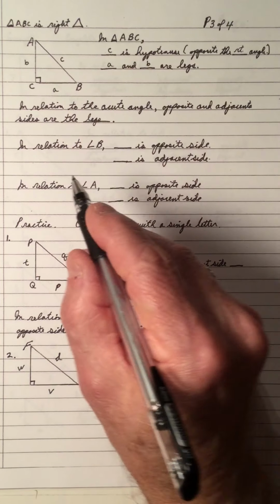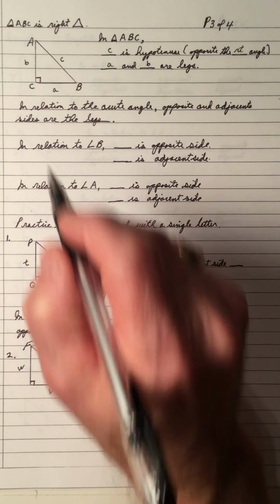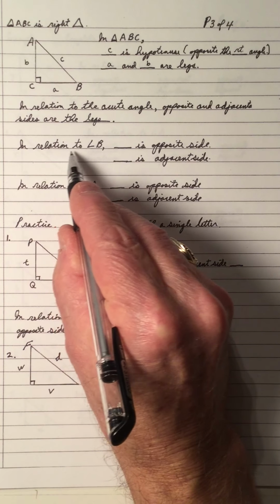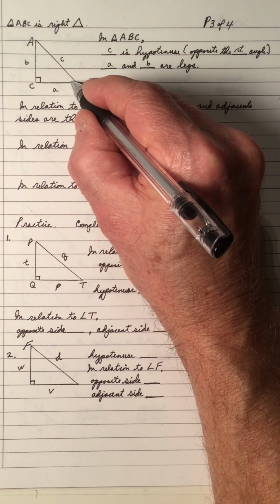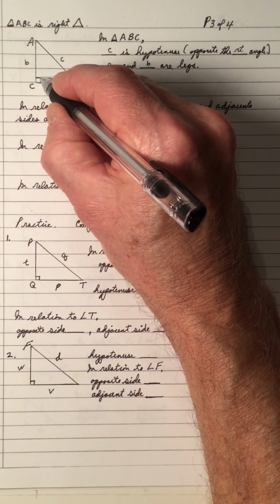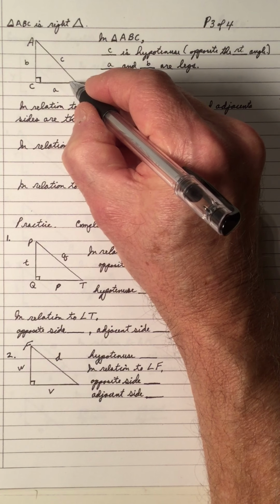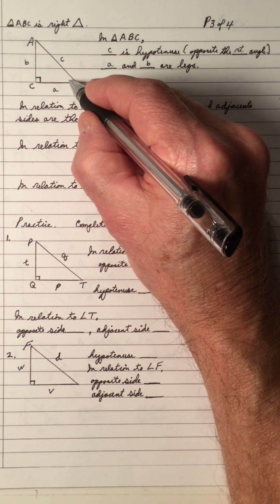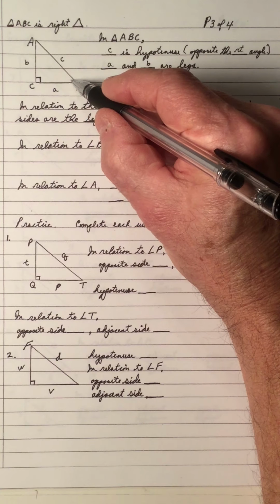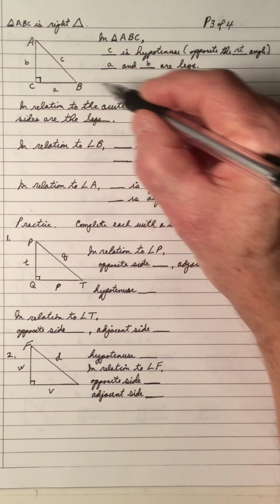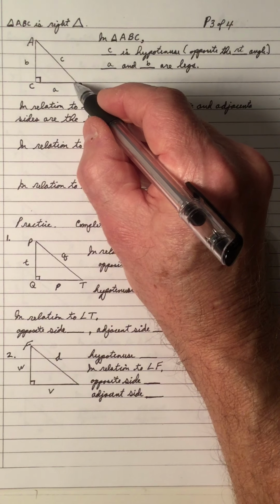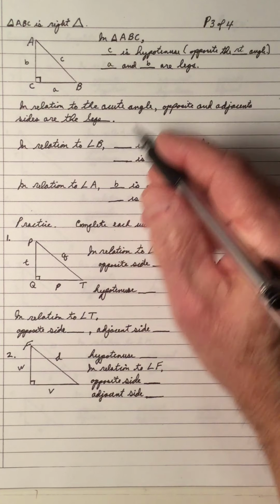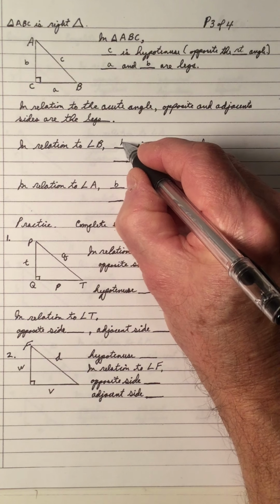So we're looking at the acute angles. We're not looking at the right angle. We'll see that as we go. In relation to angle B, angle B is the acute angle. Remember, if this is a 90-degree angle, these two angles have to be less than 90, so these two angles are acute. So in relation to angle B, here's angle B right here. If this is angle B, then which side is opposite angle B, across from? So that's small b.